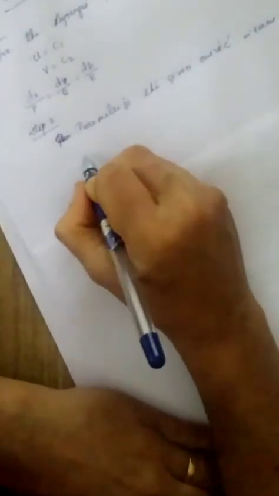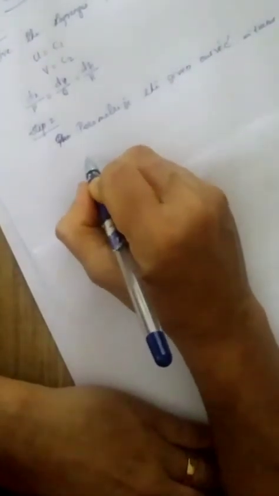Then step 2, parameterize the given curve C in terms of t. For this, we should start by taking either x or y or z as t, then replacing all other variables in terms of t, and we will get the parameterization. So on step 2, we have to parameterize the given curve C in terms of a parameter t.